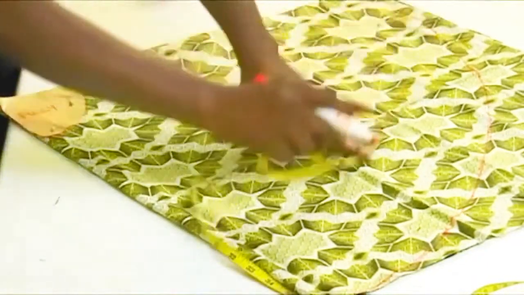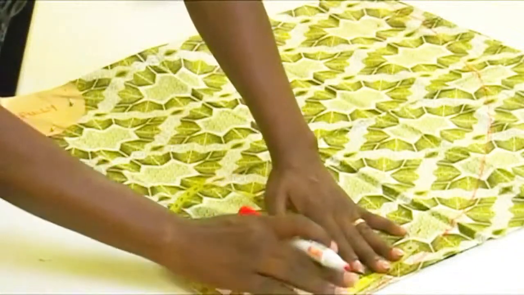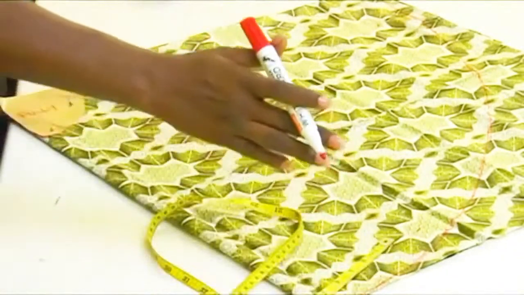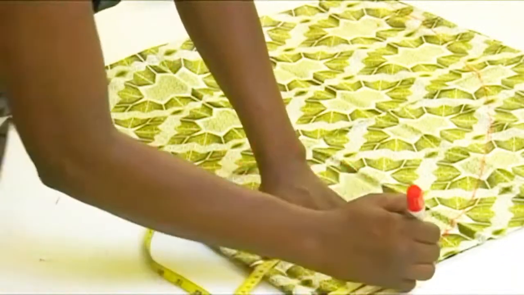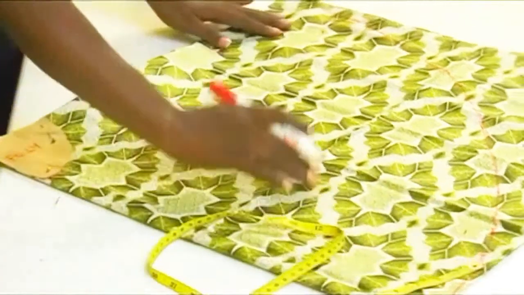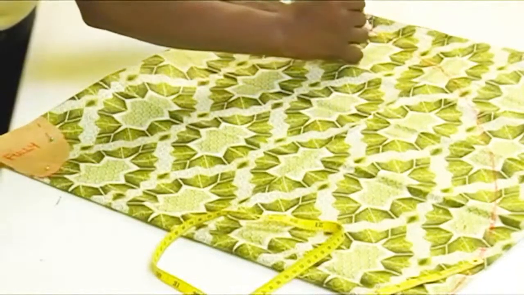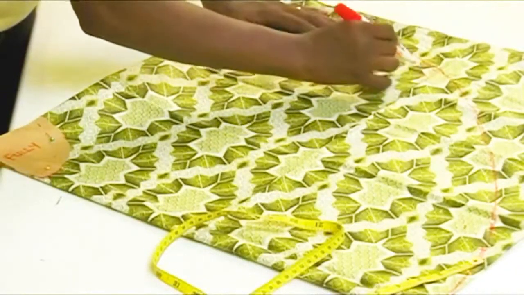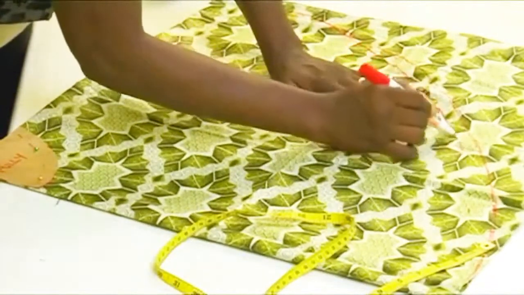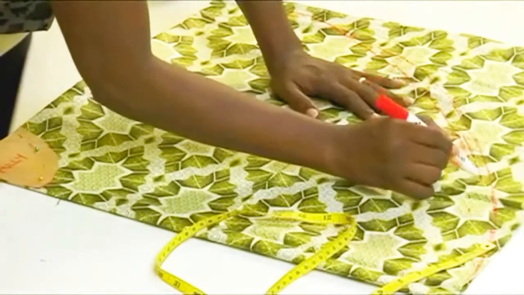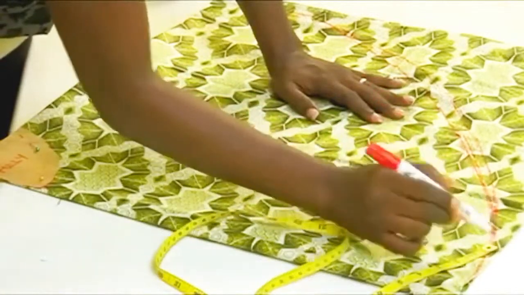This is 6 inches. Now if the fabric is bigger, maybe when we're making our semi-flared skirts, we'll see that we may need to take more than 6 inches, maybe about 8 inches. So what I'm going to do now is just take it from there and correct that part. You can see as I just try to blend it back into my 6 inches.